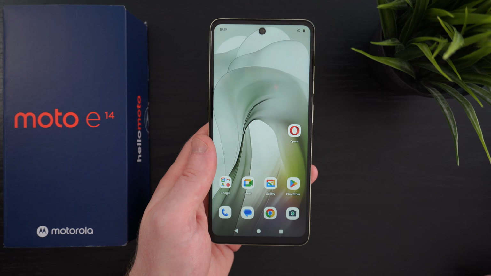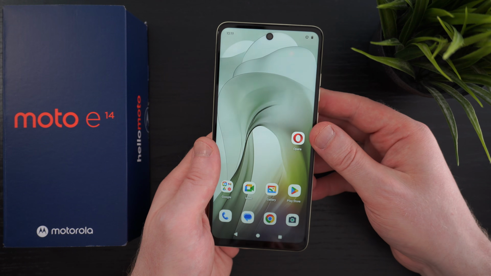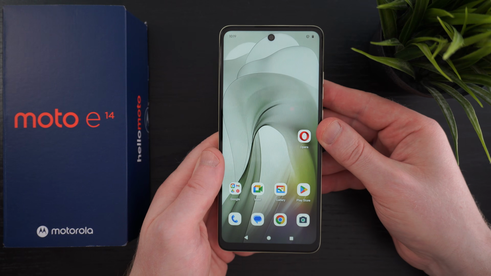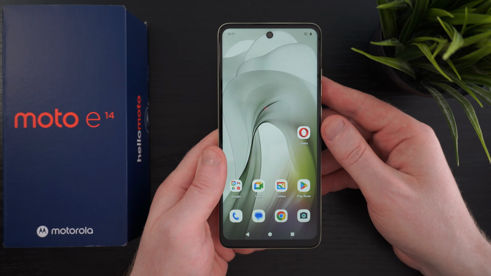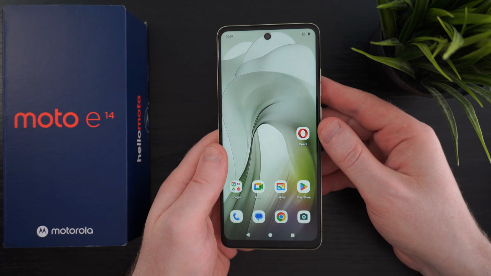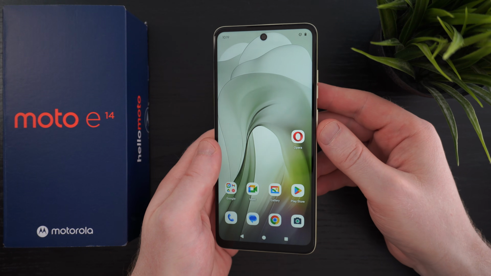Hi everyone. In this video I will show you how to enter recovery mode on the Motorola Moto E14 and also explain what each option in the recovery menu does. So let's get started. First we need to turn off the phone.